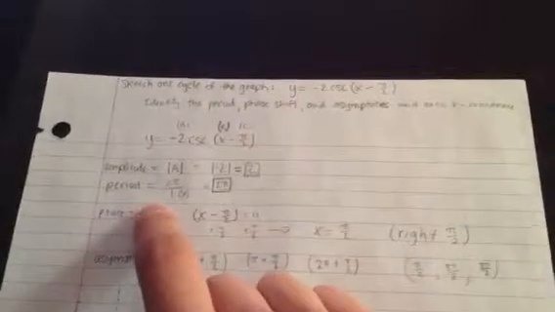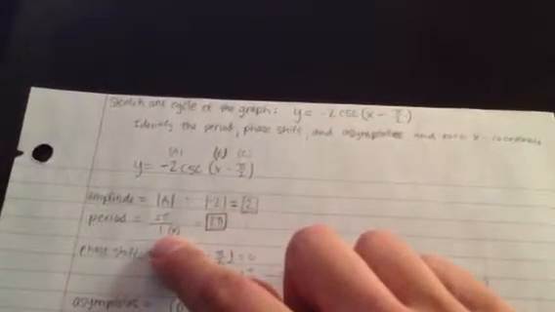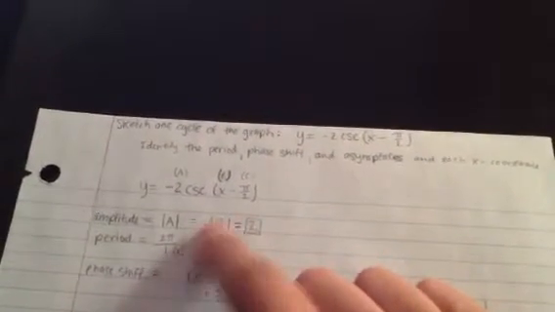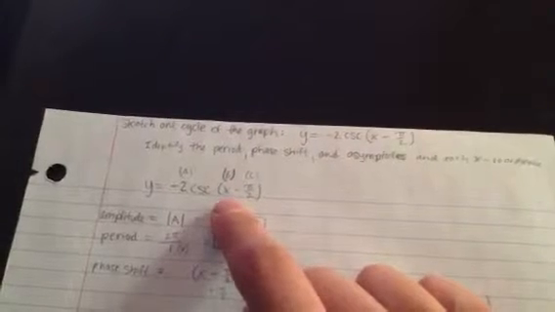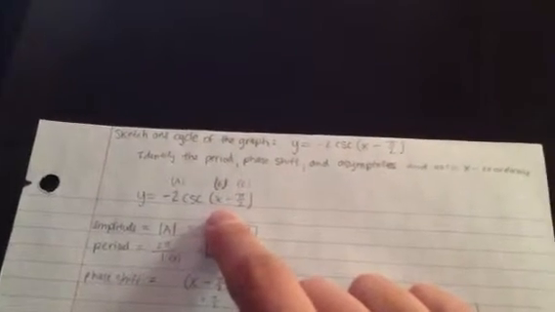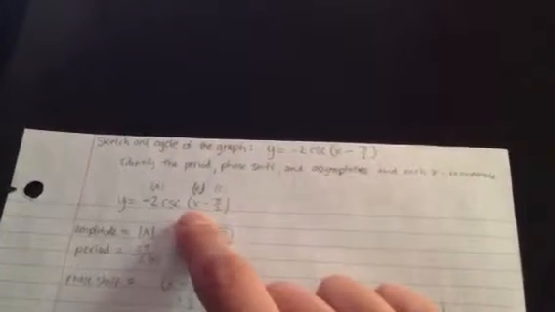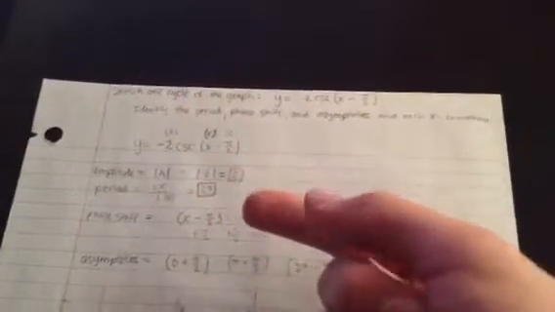Period, on the other hand, is essentially 2 pi over your value of b. So I took 2 pi and I divided it by 1 because there's no coefficient in front of the x value, which is where b would be. But since there's no stated coefficient, you know that if there's nothing in front of x, it's just 1. So 2 pi divided by 1, or anything divided by 1, is just itself. So 2 pi is your period.